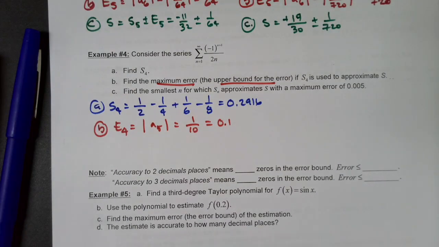Find the smallest n for which S sub n will give us a maximum error of 0.005. Okay? So, what's happening this time?